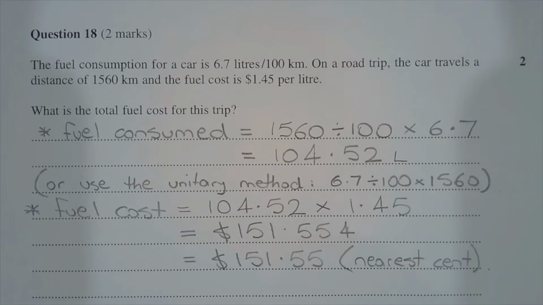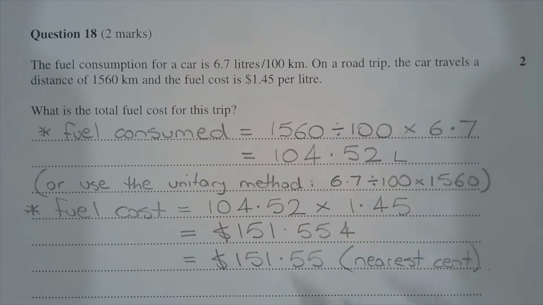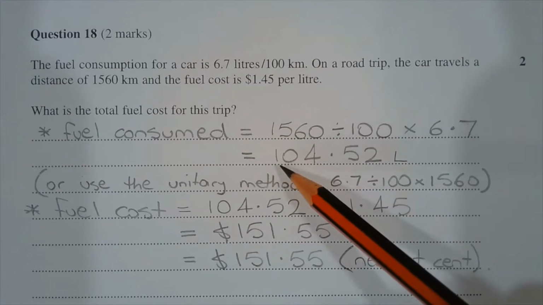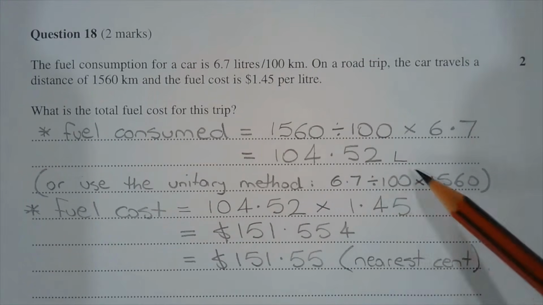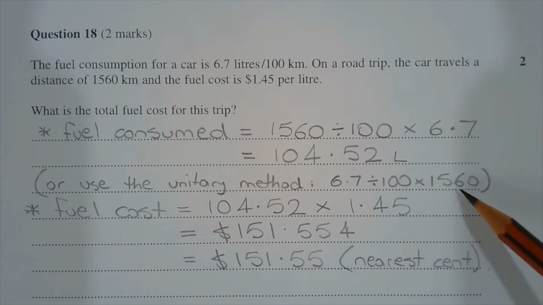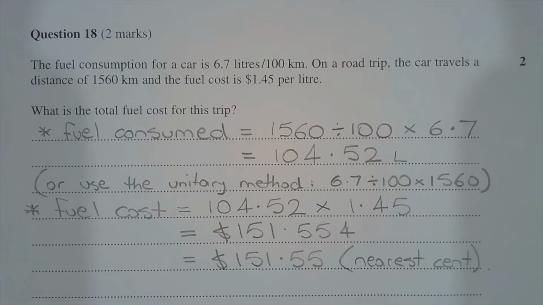The first step is to determine the amount of fuel consumed for the journey. You can work that out by taking the total distance of the journey, 1,560 kilometres, divided by 100, multiplied by 6.7, and that equals 104.52 litres. Alternatively, you can apply the unitary method, which works out the amount of fuel used per kilometre and then multiply that by the number of kilometres travelled. So that's 6.7 divided by 100 multiplied by 1,560, and that also equals 104.52 litres.